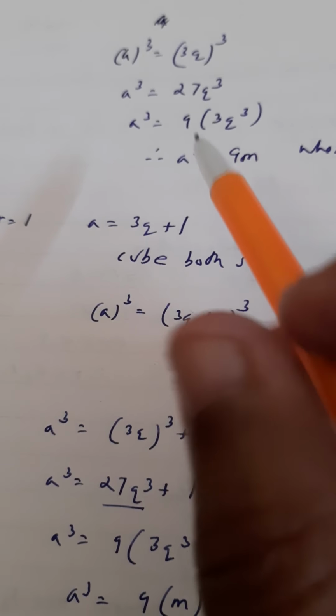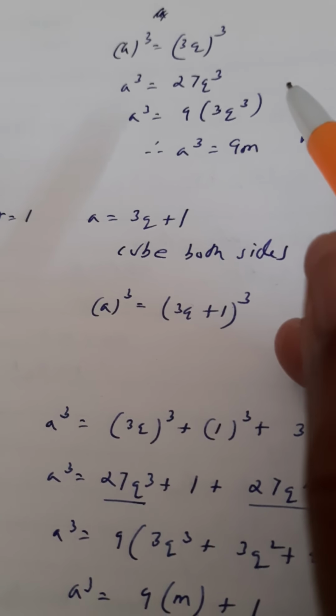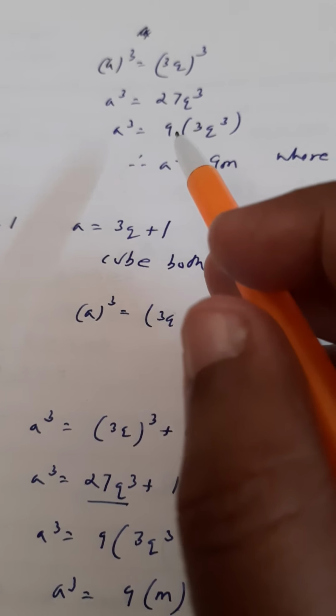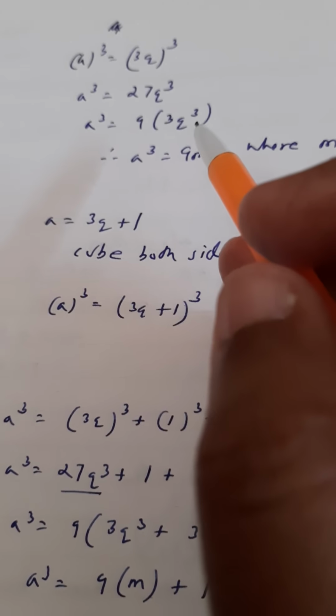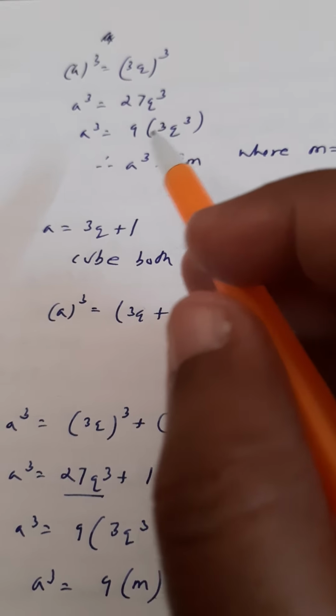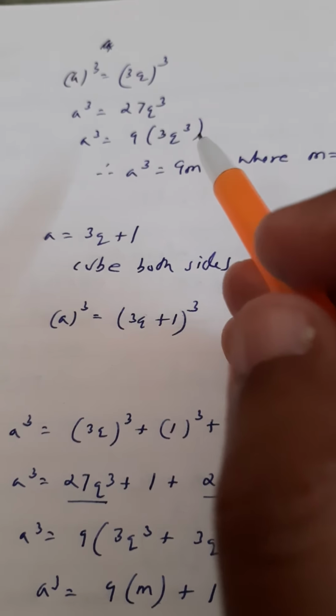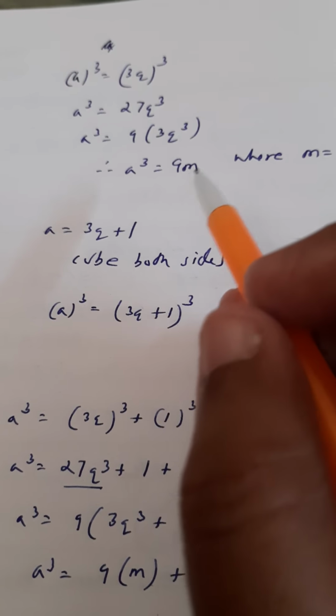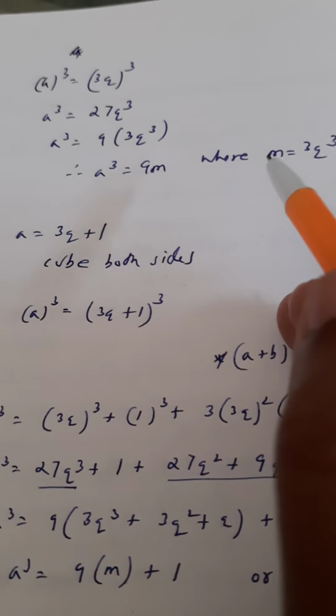But we want it in the format of 9m, so I split 27 into 9 into 3q cube. Just like in question number 4, 9 into anything is a multiple of 9, so the bracket is replaced with m. So a cube is 9m, where the value of m is 3q cube.